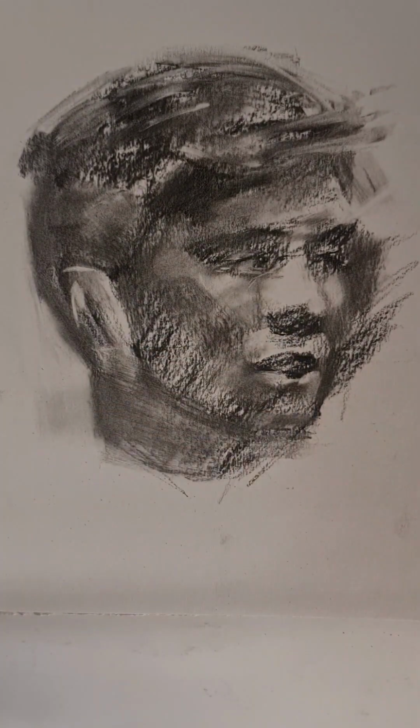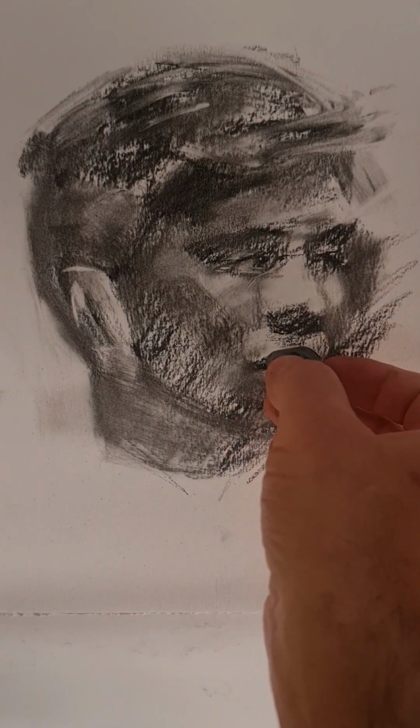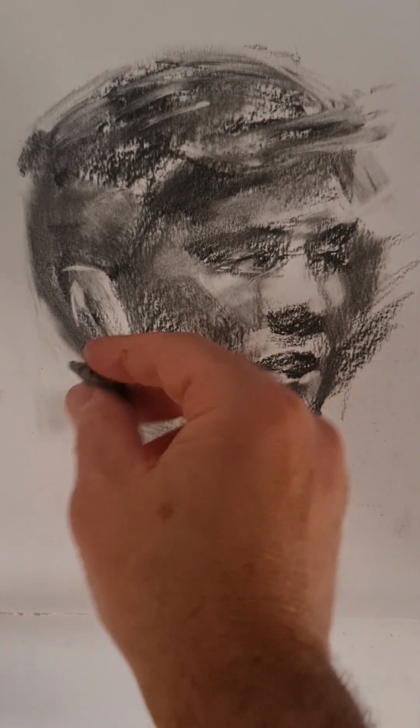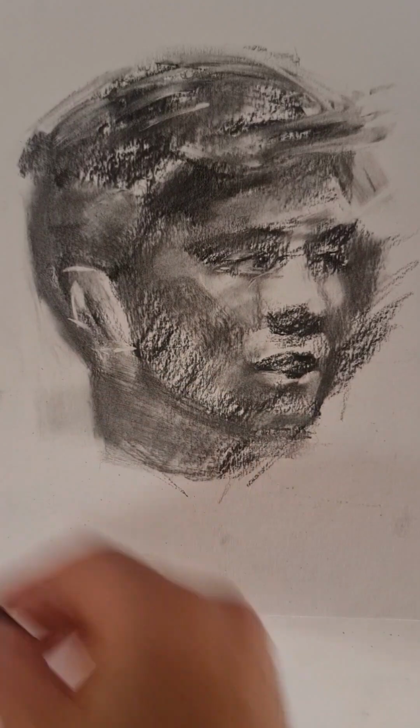And then the end of the ear is on the top of his upper lip. So top of the upper lip, we've got the end, or the beginning of the ear, if you like. There.